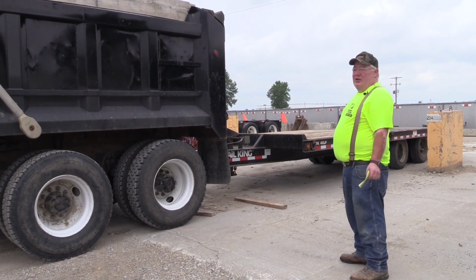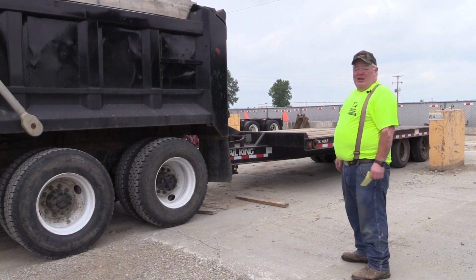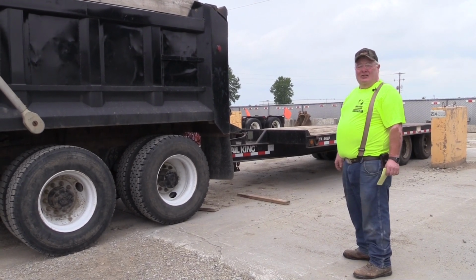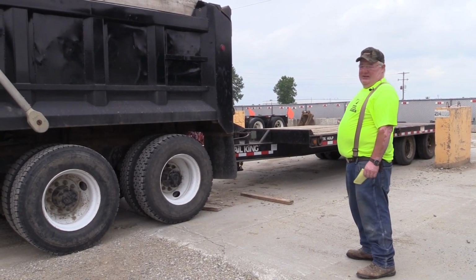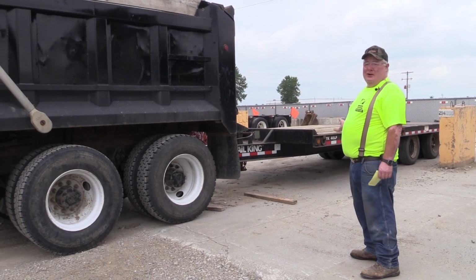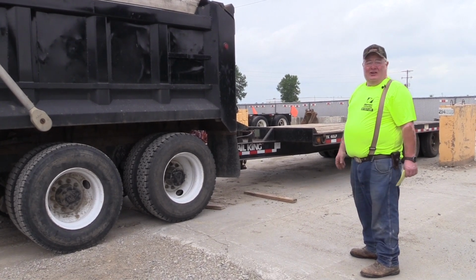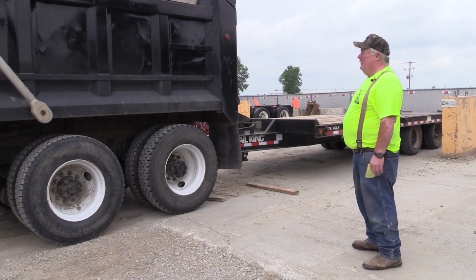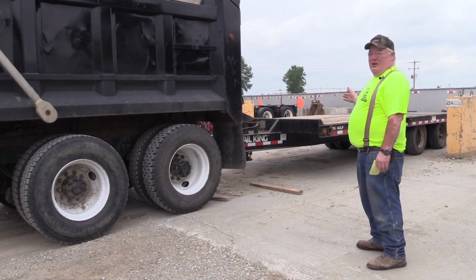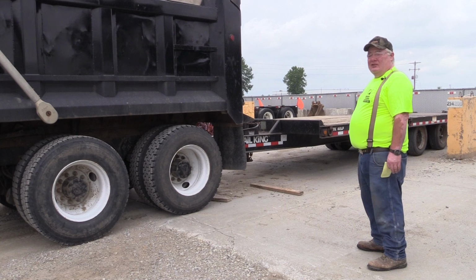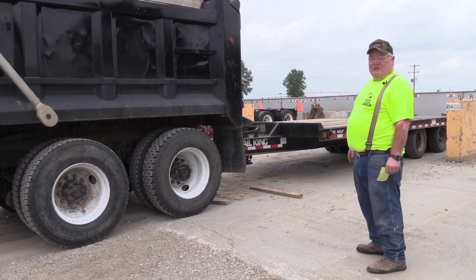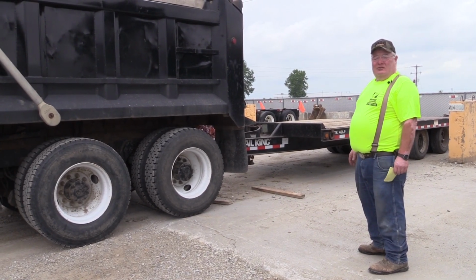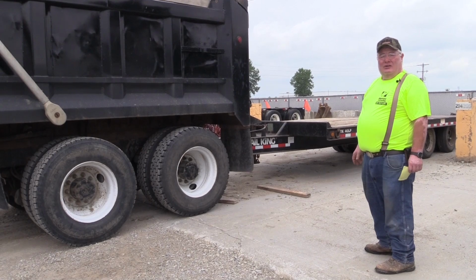Also, when you're putting your equipment on the trailer, you want to have your seat belt on, so in the event that equipment for some reason comes off the trailer, you're not going to get hurt. So always keep in mind when somebody's unloading or loading equipment that you want to stay way far away from the trailer and the equipment that's being loaded.